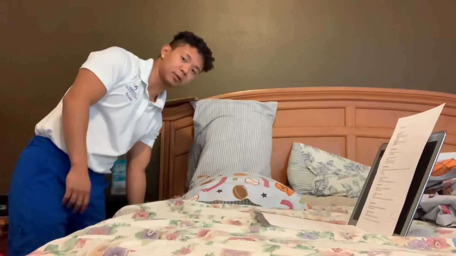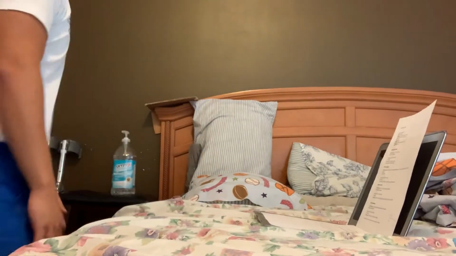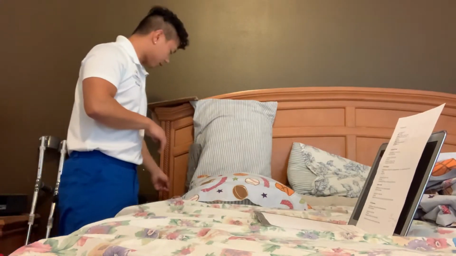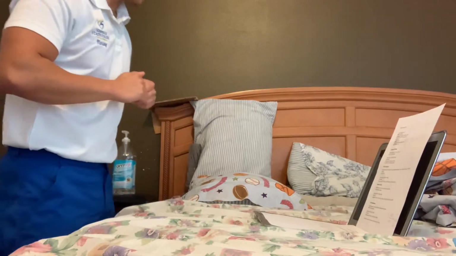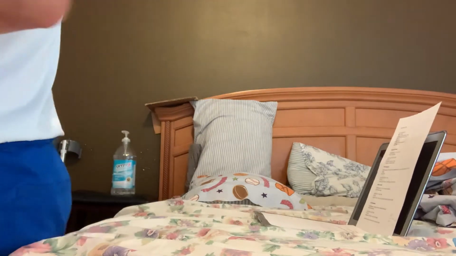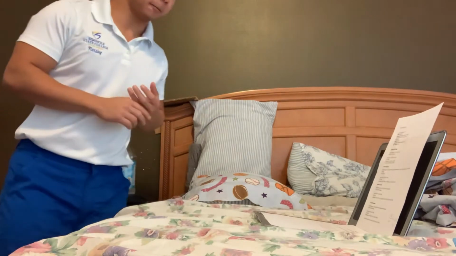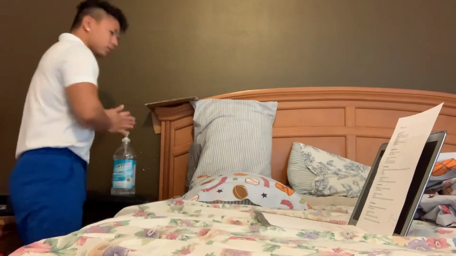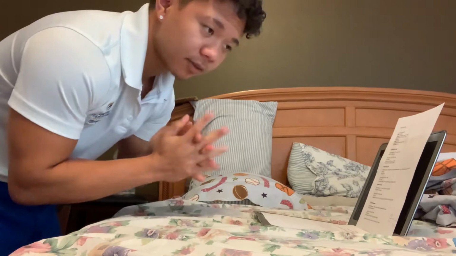So I'm gonna make sure the bed's in the lowest position. I'm gonna check the brakes. Make sure the side rails are up and her call light's in reach. Now that safety is assured, I'm going to close the privacy screen and close the door. Now I'm going to sanitize my hands.